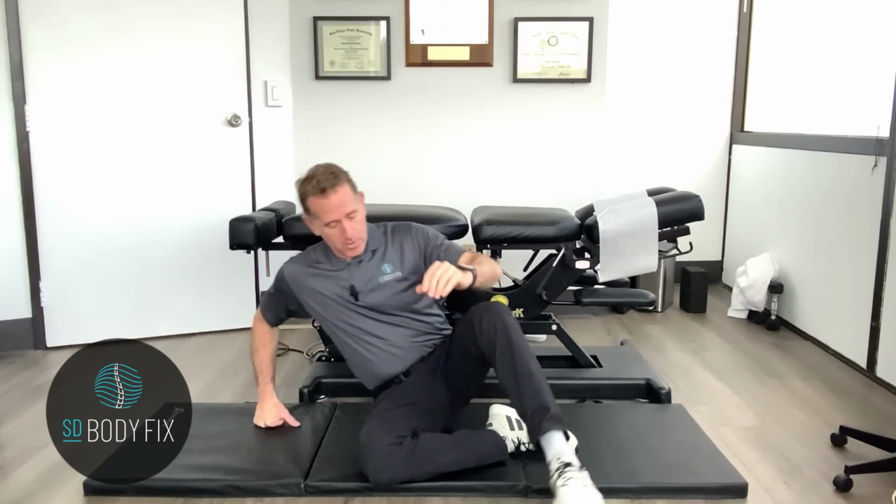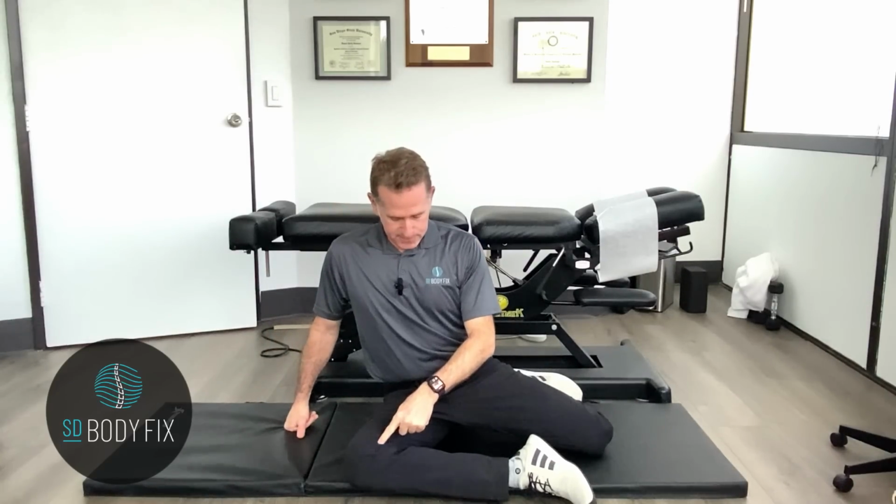Okay, the hip 90-90 stretch or exercise can be a little bit more difficult. So if you're experiencing low back pain, I want you to take your time or modify with this, and I'm going to show you how to do that. So the hip 90-90 is exactly what it sounds like. We're going to get the knees and the hip at 90 degrees.